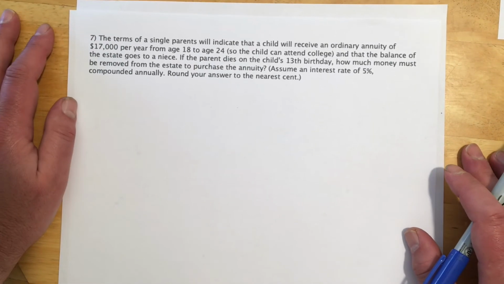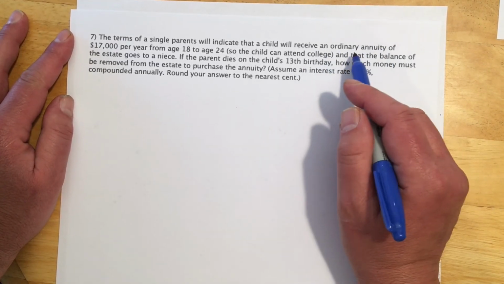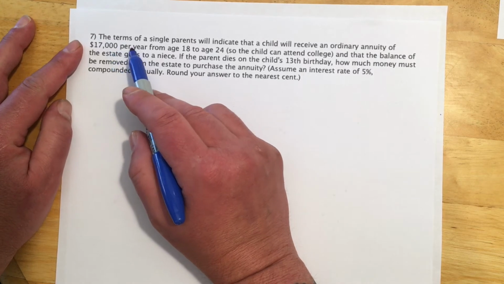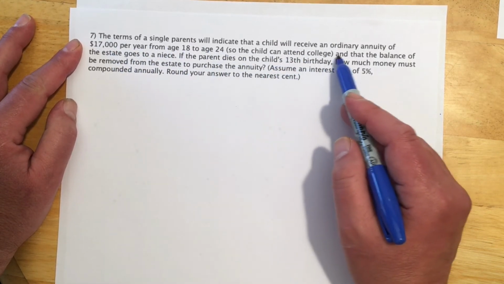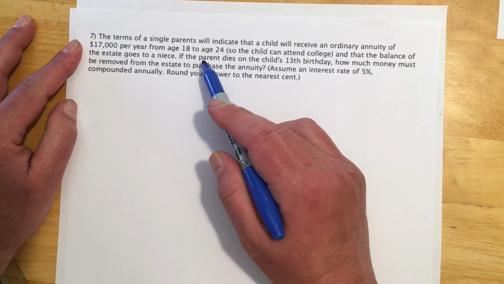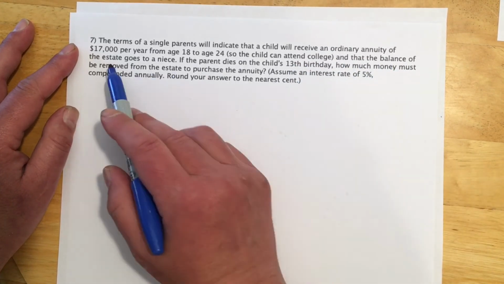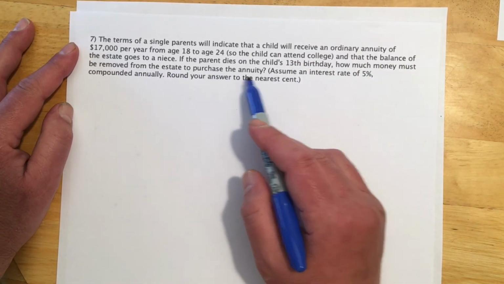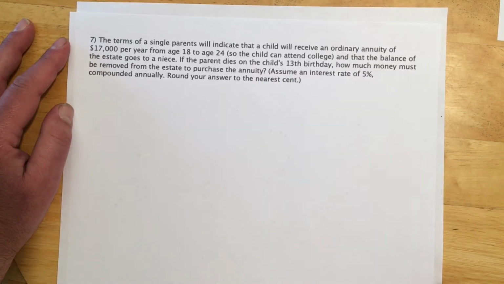So number 7 goes, the terms of a single parent's will indicate that a child receive an ordinary annuity of $17,000 per year from age 18 to age 24, so the child can attend college. And the balance of the estate goes to a niece. If the parent dies on the child's 13th birthday, how much money must be removed from the estate to purchase the annuity? Assume an interest rate of 5% compounded annually. Round your answer to the nearest cent.